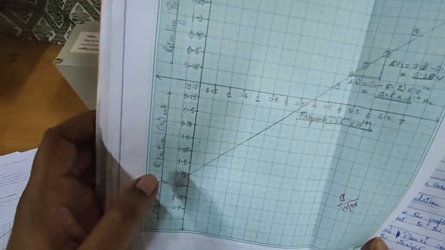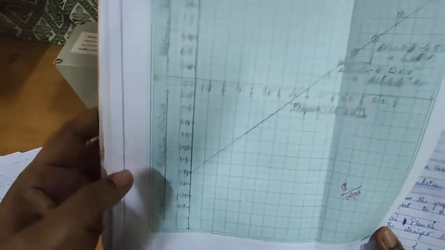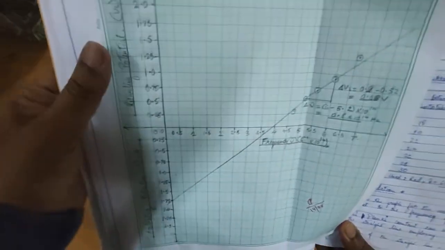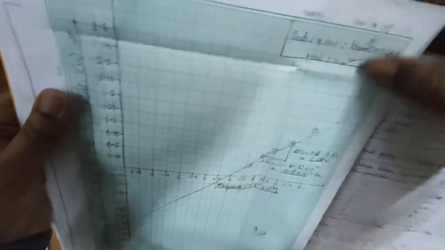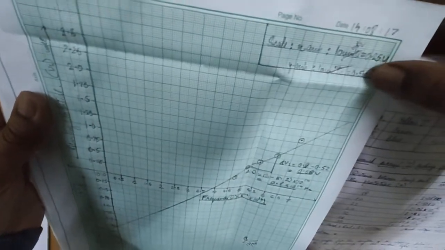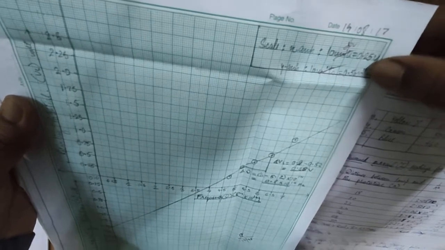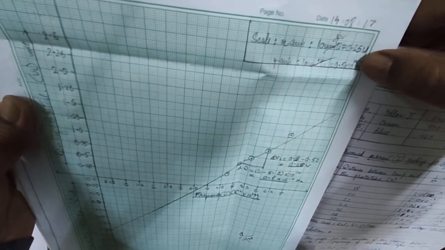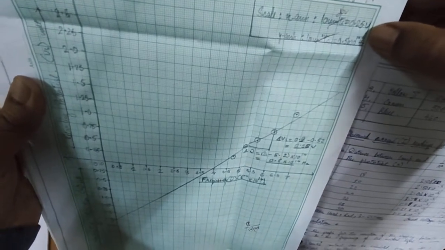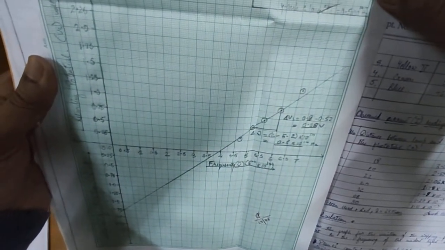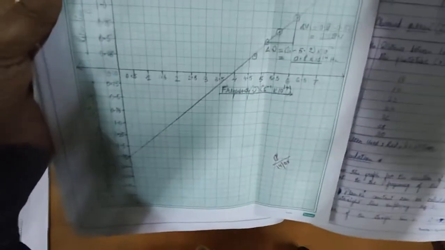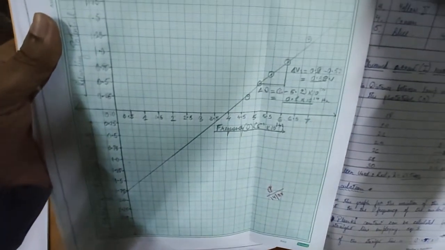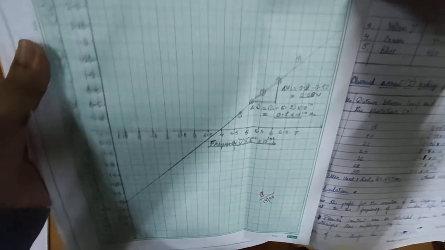Okay, and it will be a straight line like this, and the scale should be, 10 smallest scale divisions equal to whatever you consider. For this particular one, it is 0.25 volt, or along the frequency, the frequency will be in hertz.